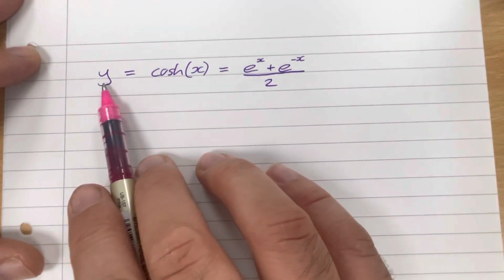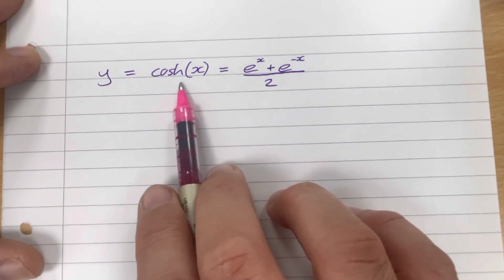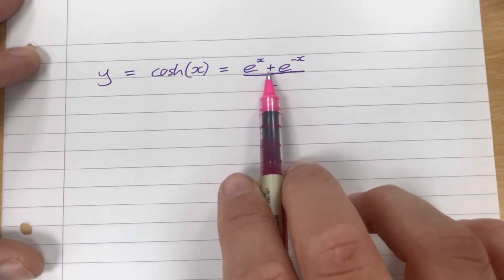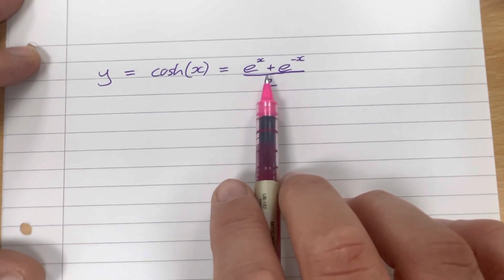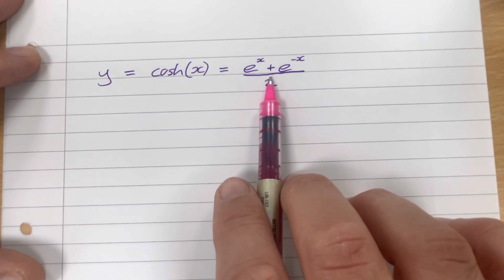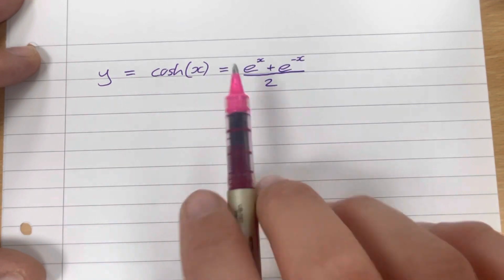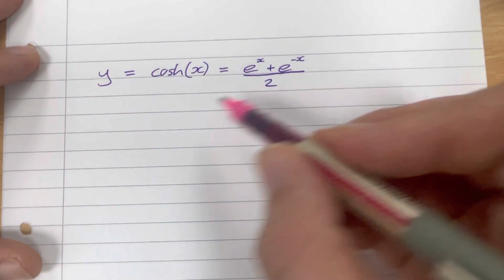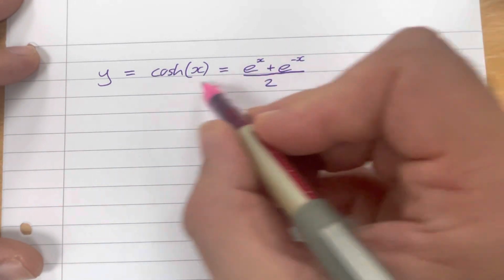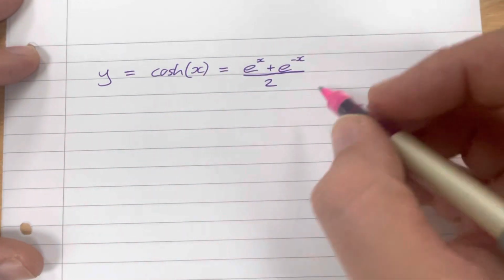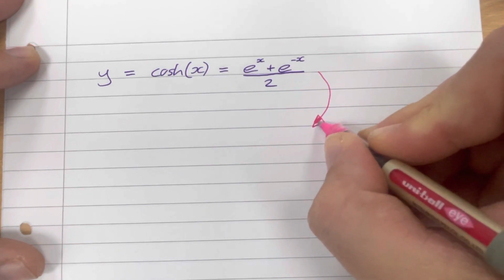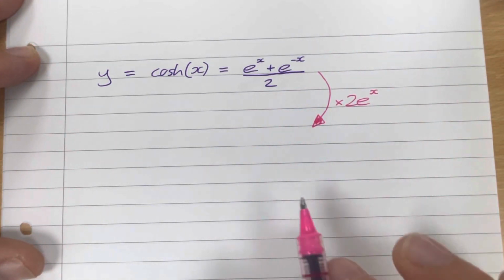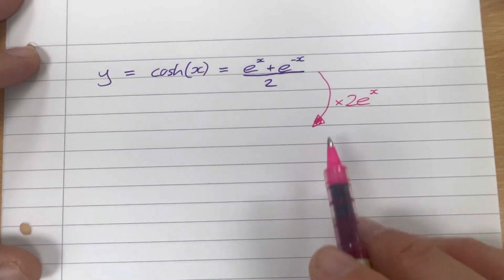Same setup. y is defined as cosh of x, but this time instead of minus e to the minus x, it's plus e to the minus x. In the sinh example, I swapped x and y at the start, but this time I'm going to swap it at the end, just because it doesn't matter. So I'm going to take this equation and make x the subject. The first thing I'm going to do, just like before, is times the equation by 2e to the x, just to get rid of my fractions and negative indices.